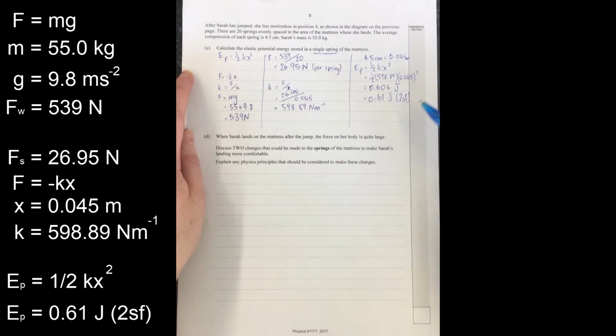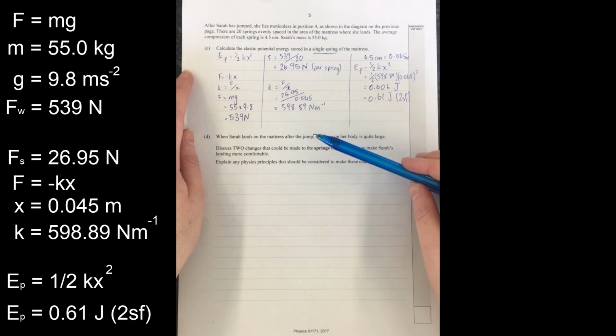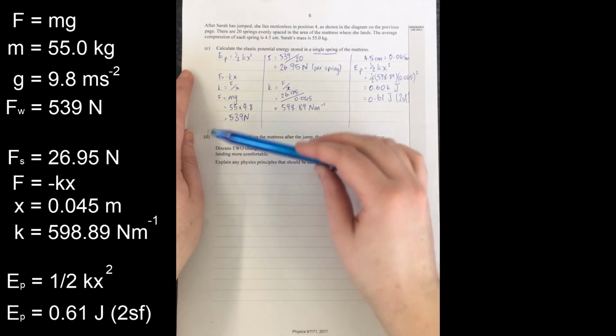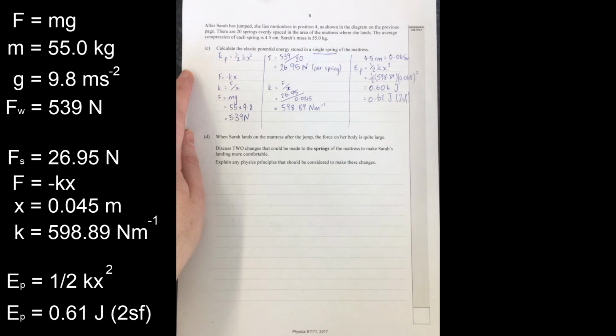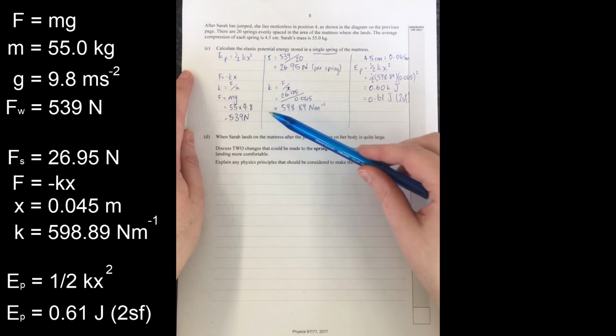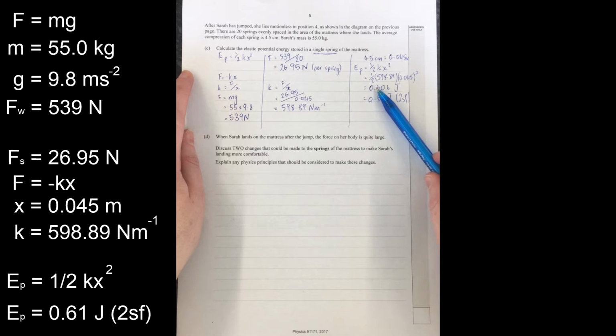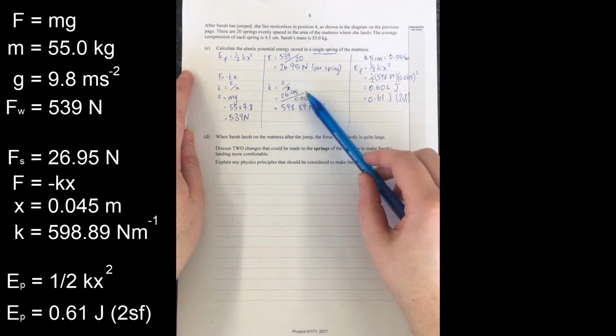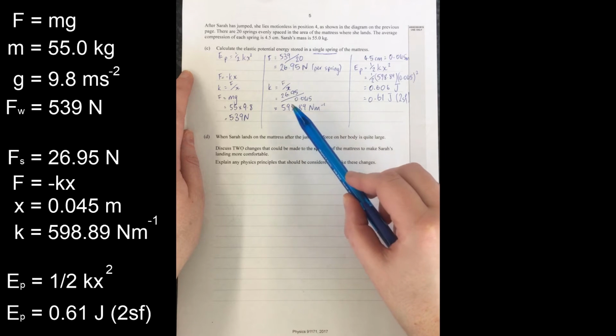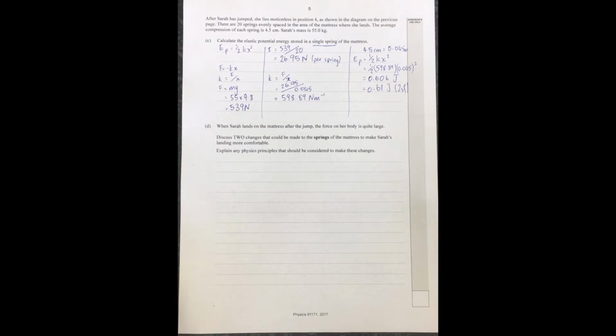So this is a merit question, okay? Even though we've got more than 2 steps, they are pretty basic steps, a couple of the first ones. These steps here are the key ones, and that gets us to merit. Just getting this isn't achieved, okay? Let's have a look at question D.